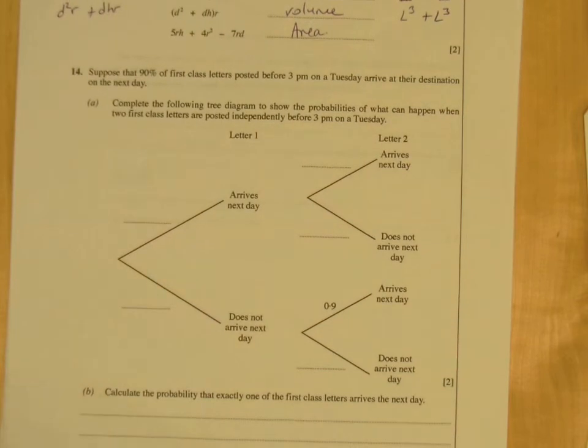Right, question 14. Suppose that 90% of first class letters posted before 3 p.m. on a Tuesday arrive at their destination on the next day. Complete the following tree diagram to show the probabilities of what can happen when two first class letters are posted independently before 3 p.m. on a Tuesday.